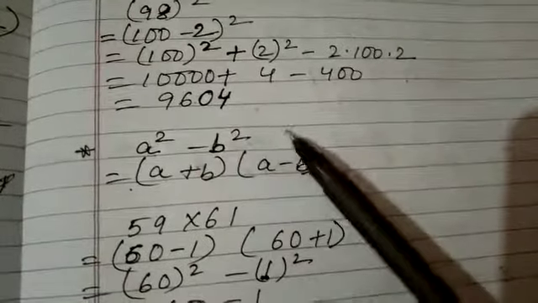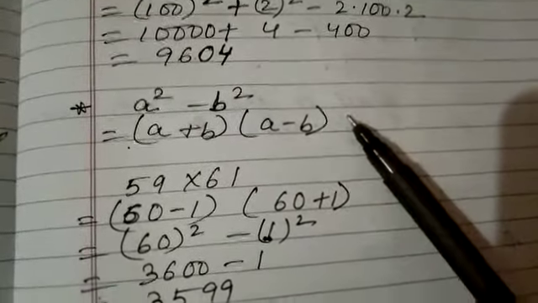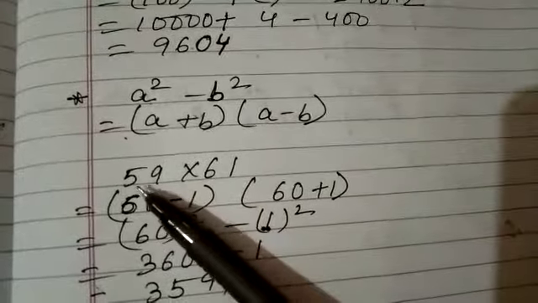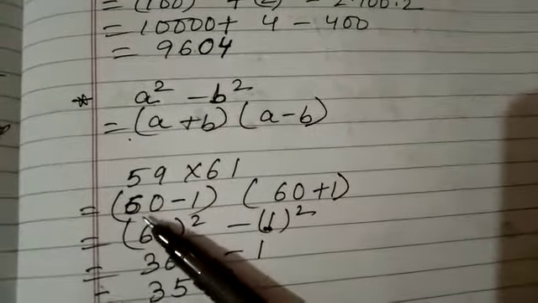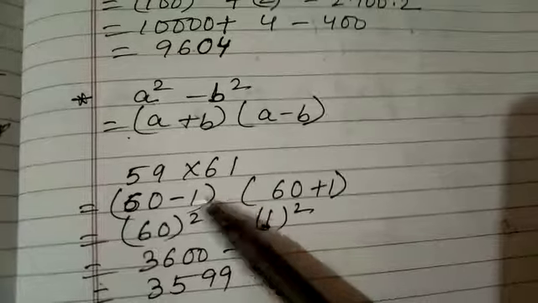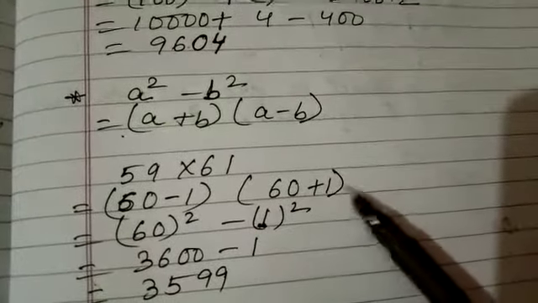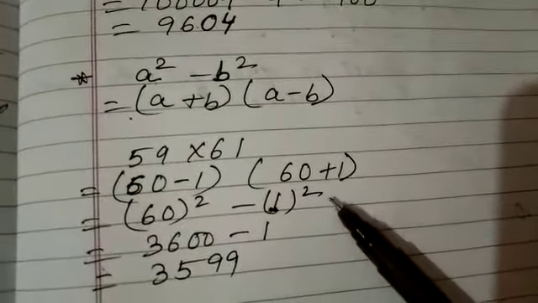A square minus b square is a plus b into a minus b. So if an example is there, 59 into 61. 59 can also be written as 60 minus 1, so a minus b times a plus b gives 60 square minus 1 square.